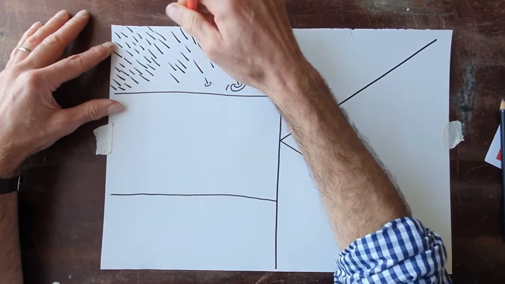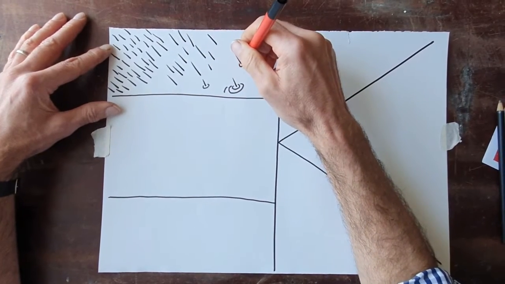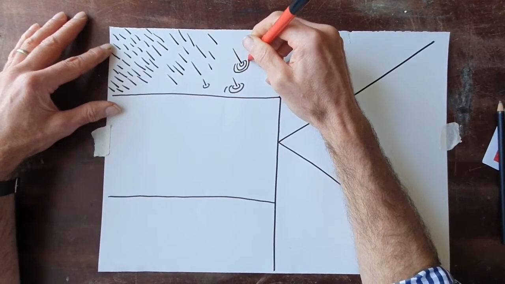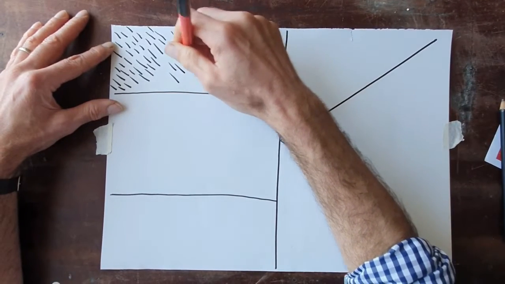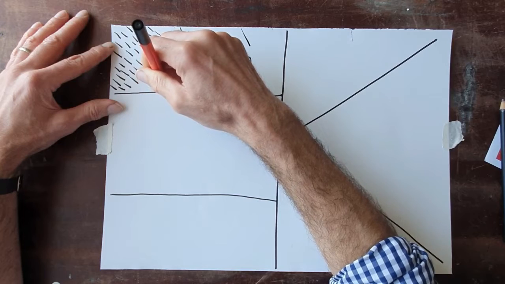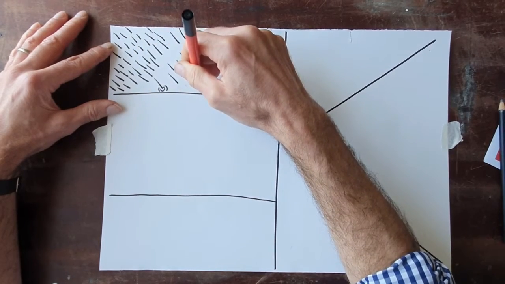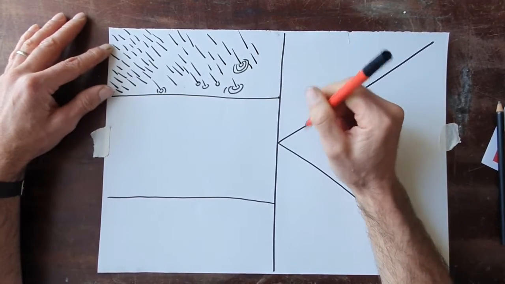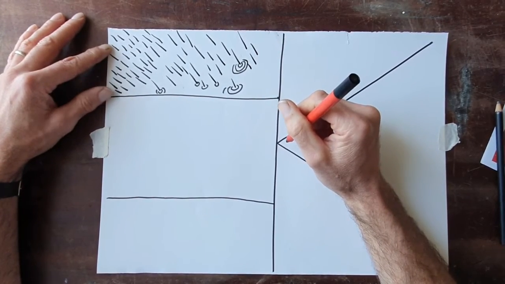Some very big raindrops there. And you can keep going. You could do this in blue, couldn't you?